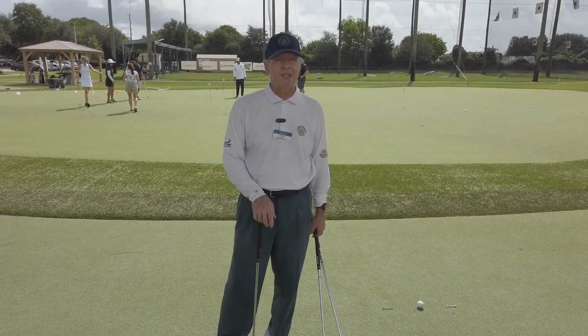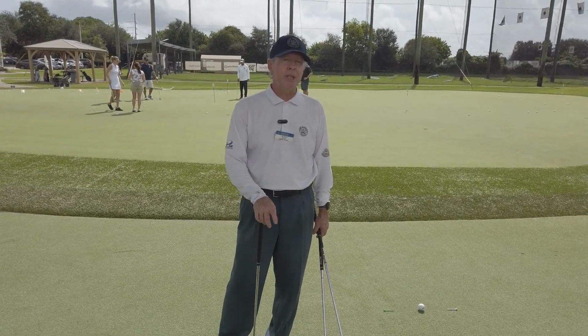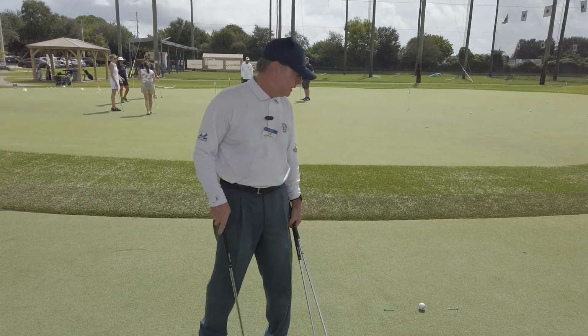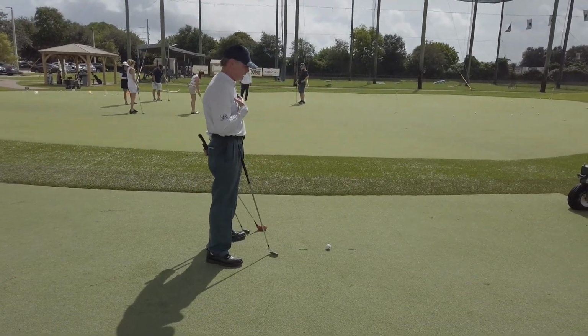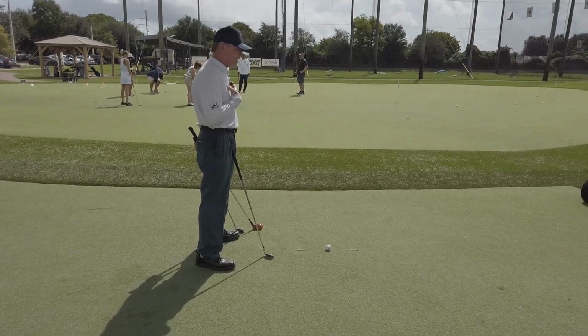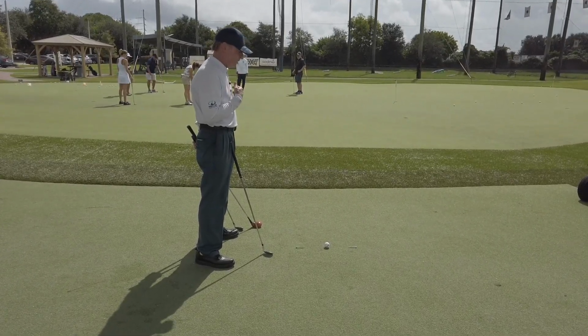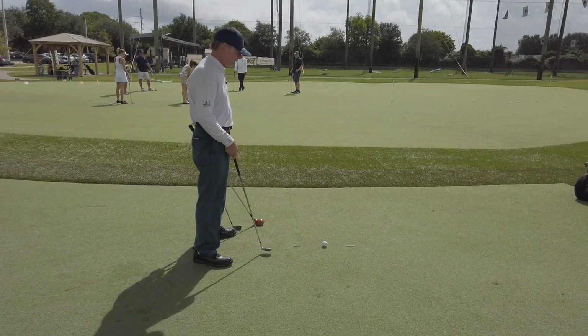So, ball position. Real important. We've got two ways to look at it. The first is from down the line view, and it's relative to how close that golf ball actually is to my swing center. So swing center being the center of my chest. And we'll talk more about that in just a moment and why that's important.